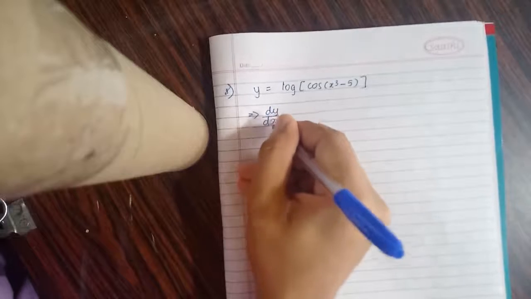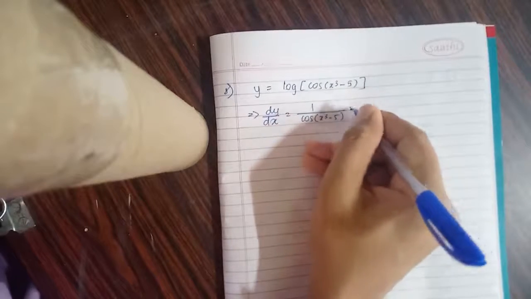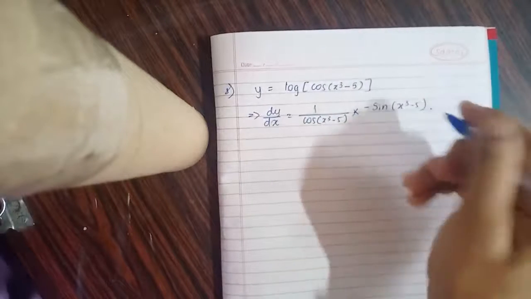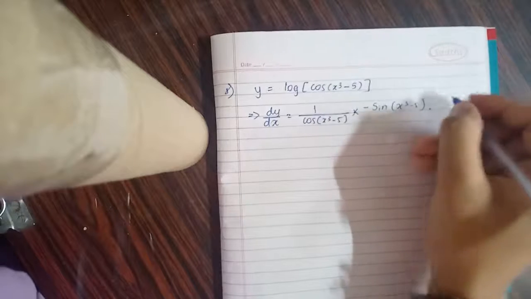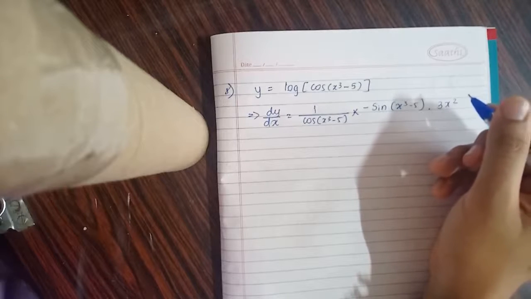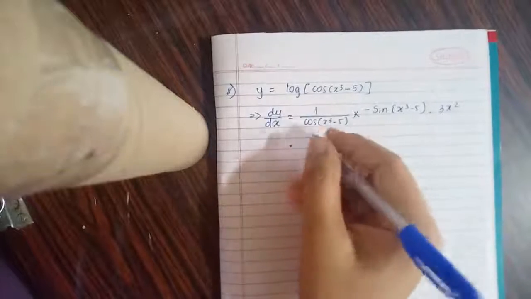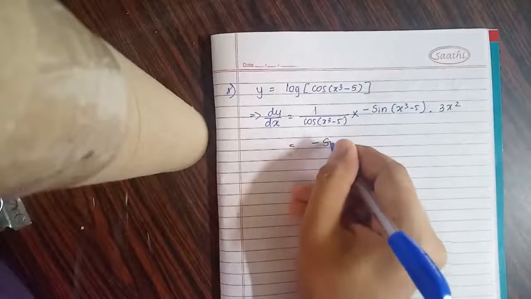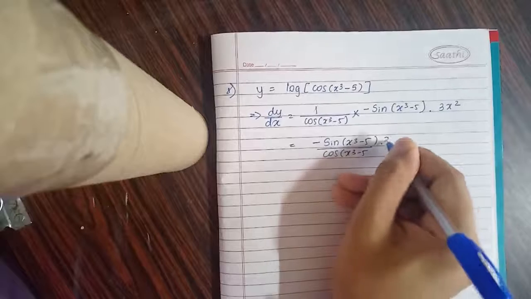Differentiating with respect to x, we get log of this is nothing but 1 upon cos x cube minus 5, into, now we know cos x, that is minus sin of x cube minus 5, and last we know differentiating x cube minus 5, we get 3x square. So eventually the 1 upon thing will be remaining on top with a minus sign. So your answer to the 8th one should be minus sin x cube minus 5 upon cos x cube minus 5 and 3x squared.